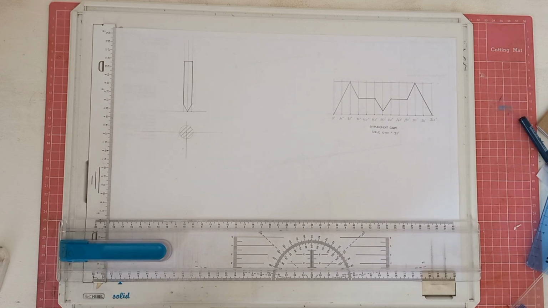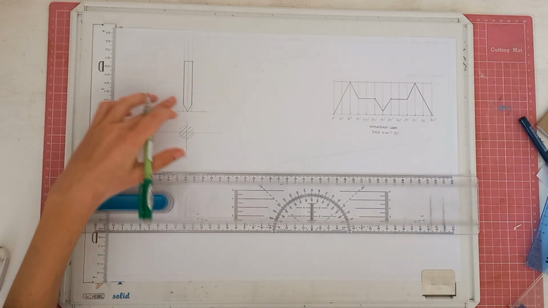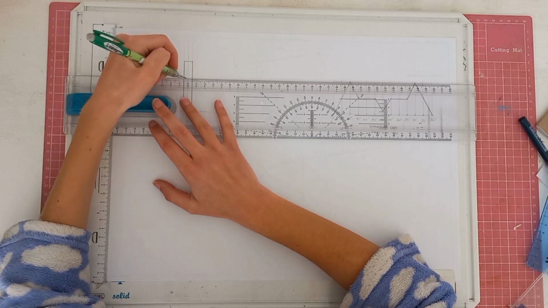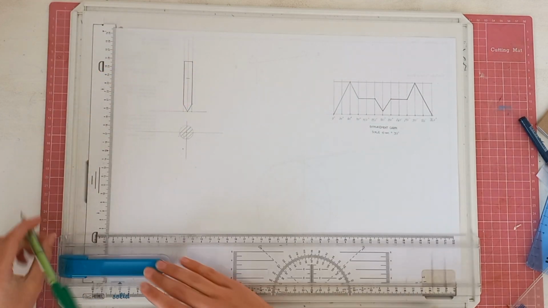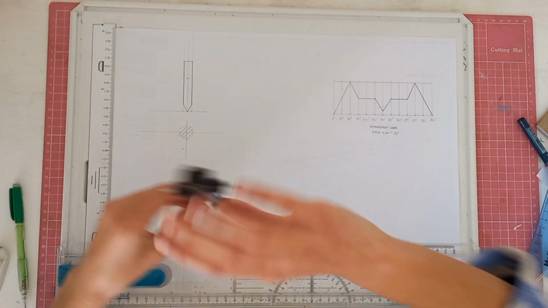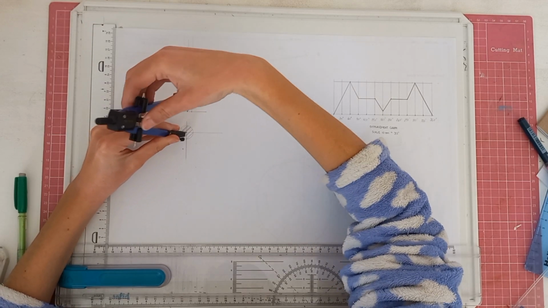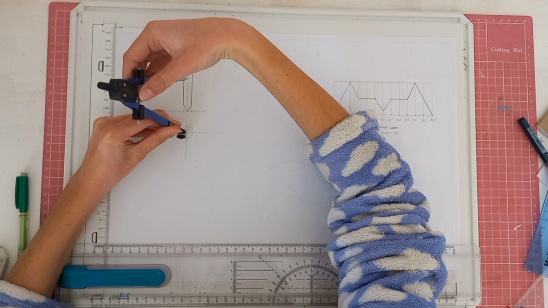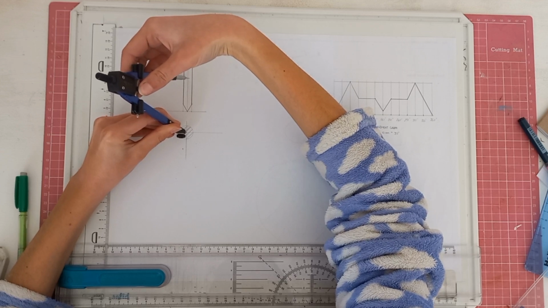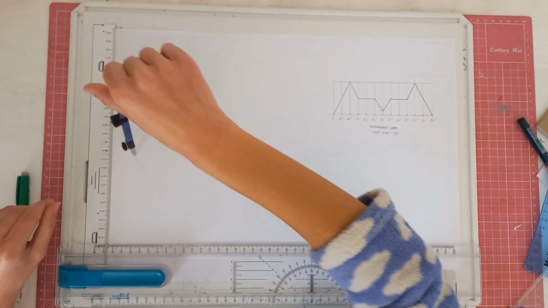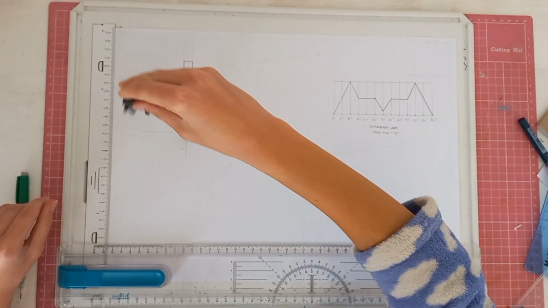Okay, so to start off, we obviously want to draw our circle so we can start drawing our cam. So we're going to take the height of the graph and put it on our follower like this, and then from the camshaft, we are going to take the height, so this over here, and we are lightly going to draw a circle going around.